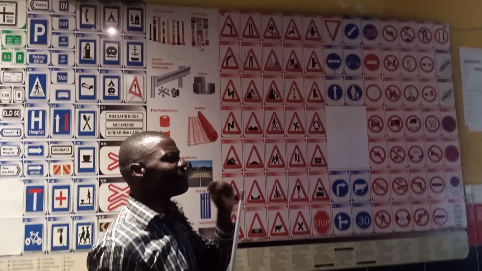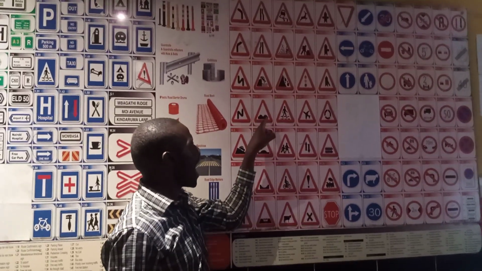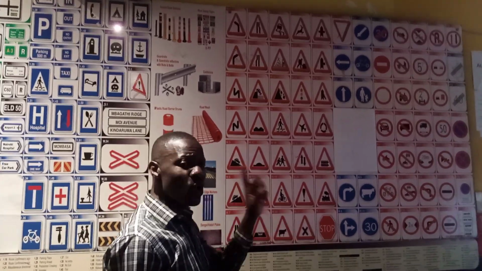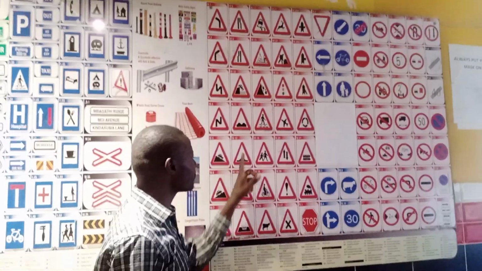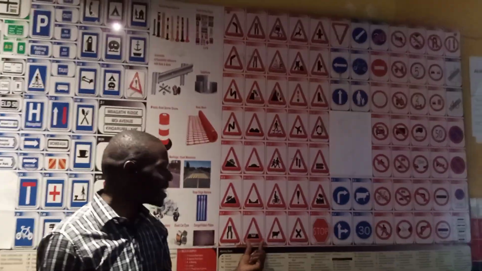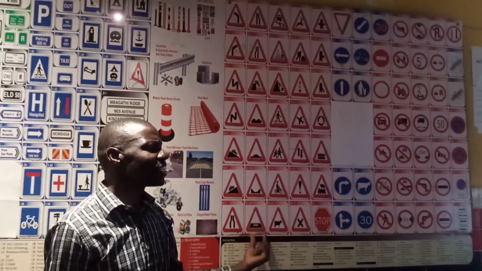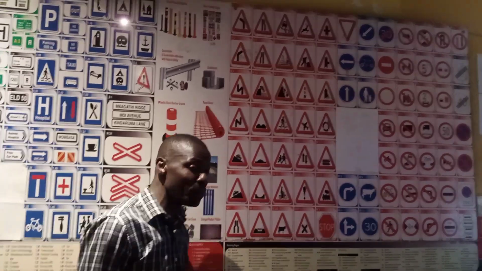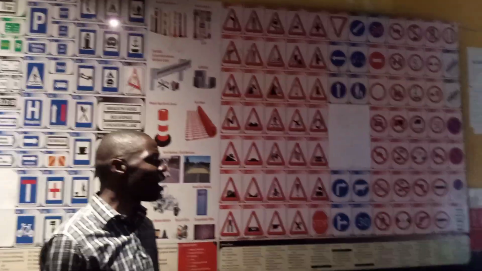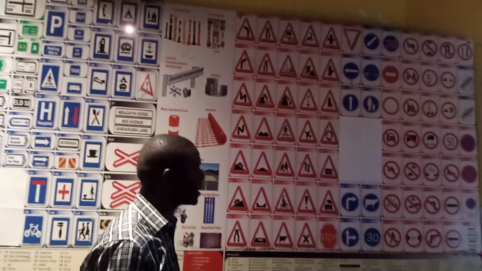Riverbank ahead. An uneven road surface ahead. Severe road bumps ahead. Severe dip ahead. A river bend. This is a seasonal river that crosses the road, especially when it's raining. So you are being notified in advance, so be aware there's a drift or a river bend ahead.